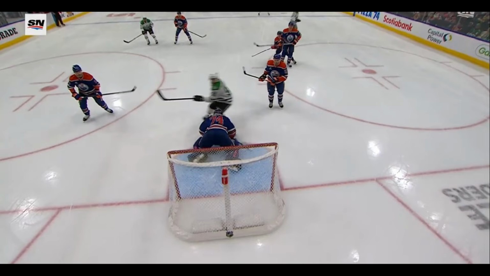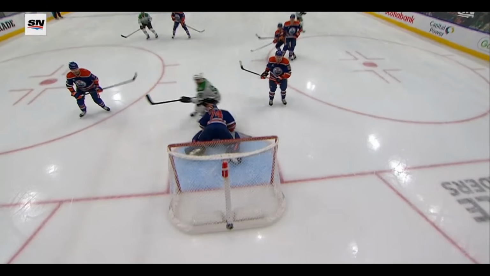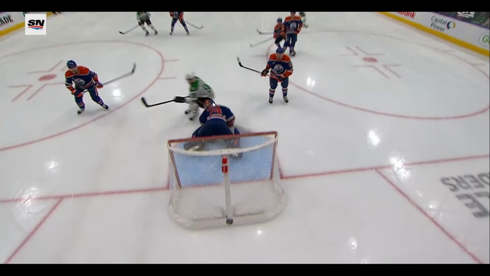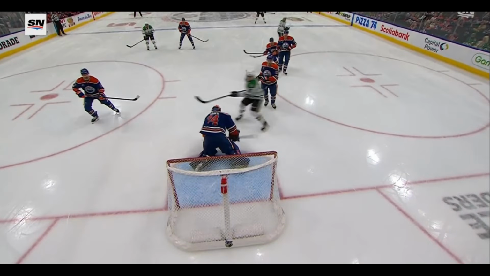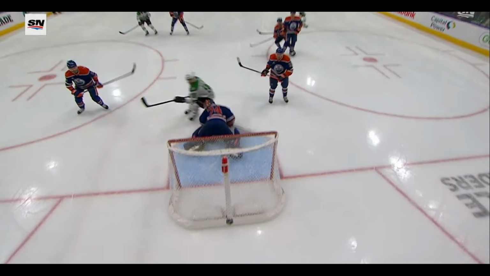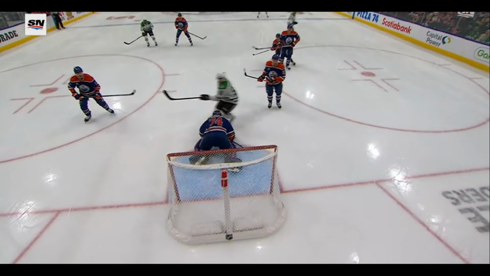So when this happens, what's going to happen to Stuart Skinner's neck, it's going to stretch and tension on the right side of his neck here, and it's going to compress on the left side of his neck. That will not be comfortable at all here for Skinner. He will be evaluated here for a neck strain and possibly a concussion on the play as well.